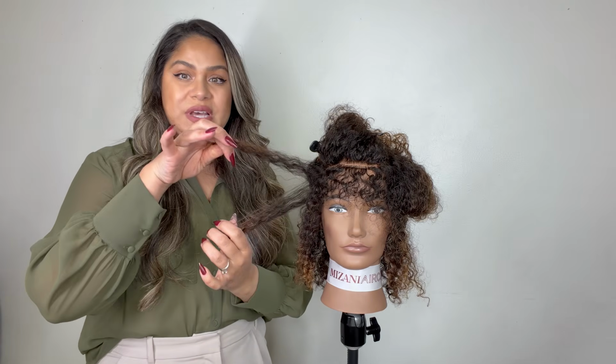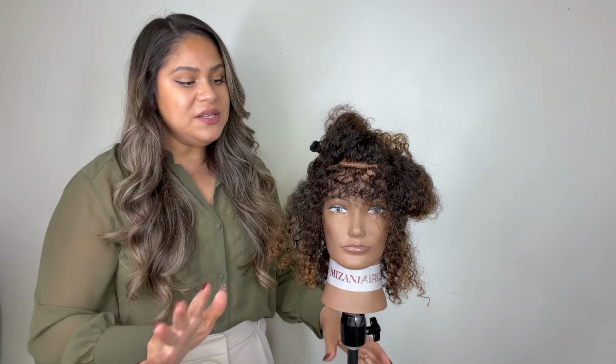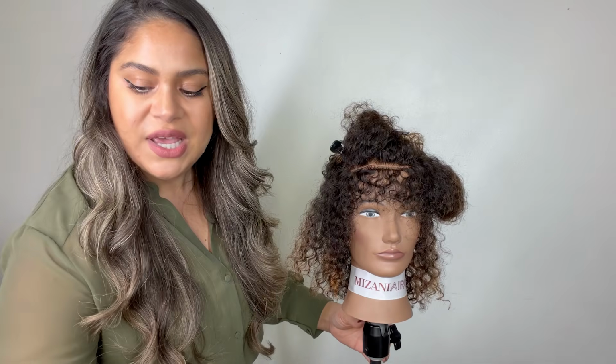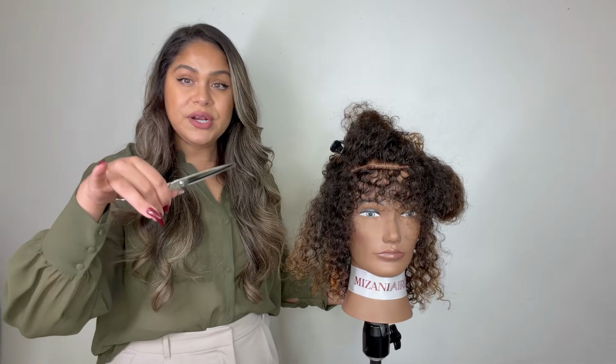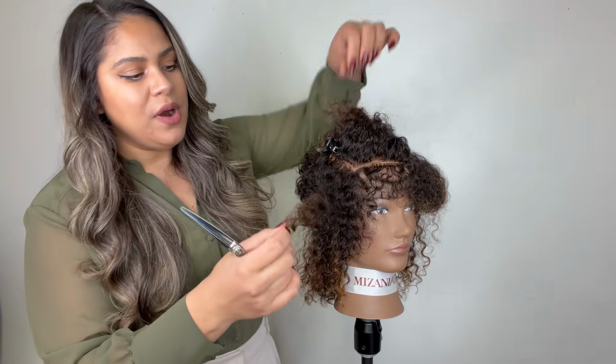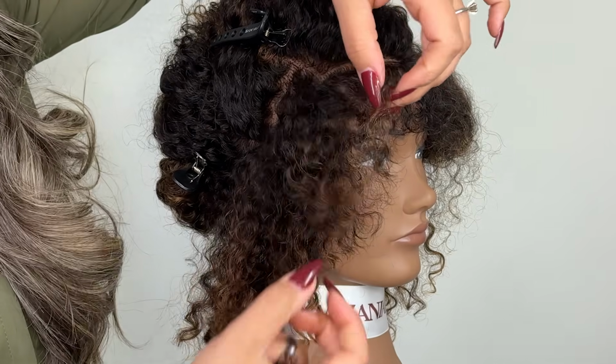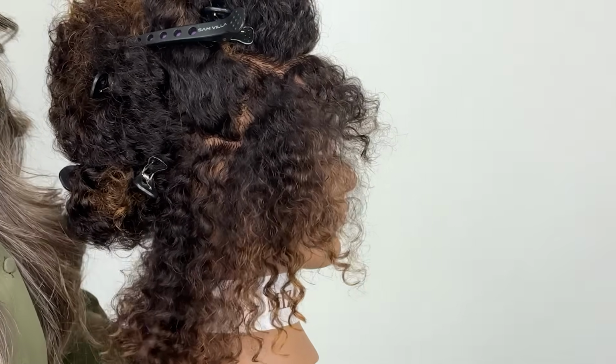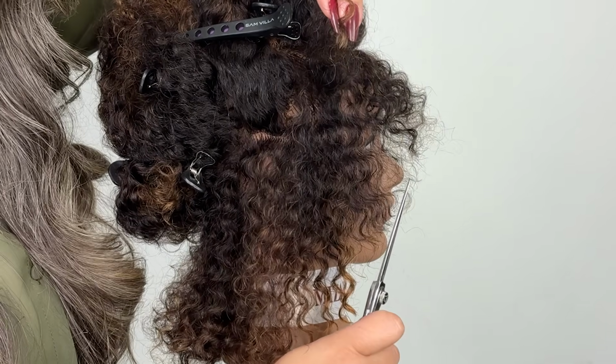All right, so I have 2 subsections, 1 and 2, and this is where we're going to get into using our dry cutting shears to do what we call slide glide, okay? So the way that it works is I'm just going to organize this hair, lay it right on top of the hair I just cut.